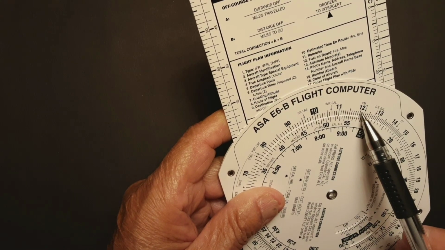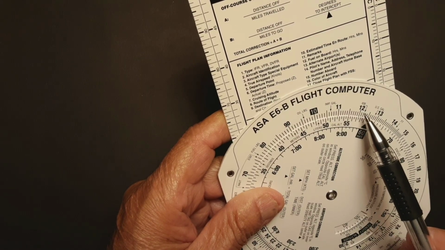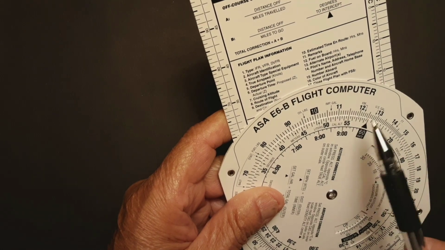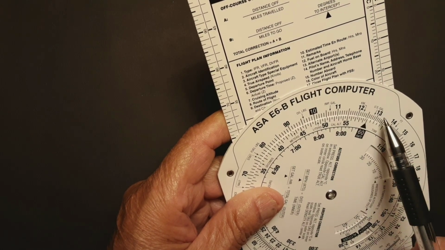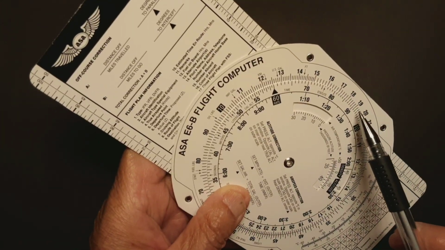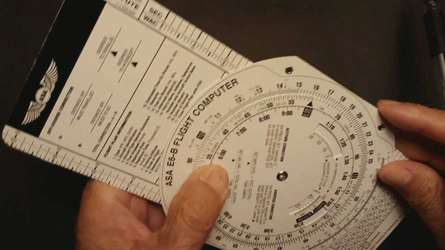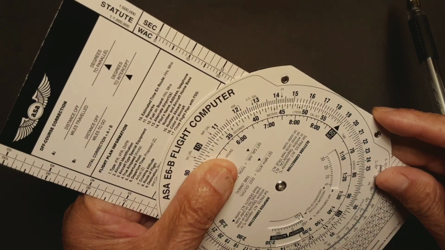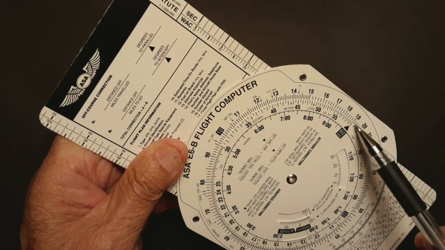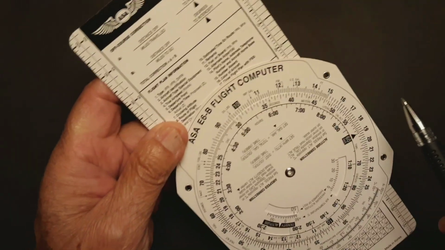This could be 1.2, could be 12, could be 120, could be 1,200, etc. And we find here 190 miles per hour. Okay, we put the index here.